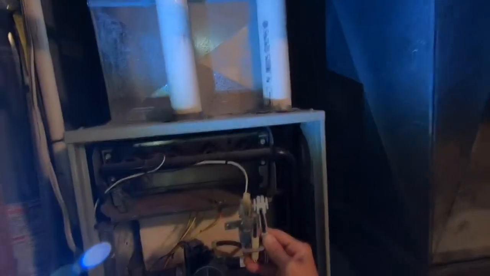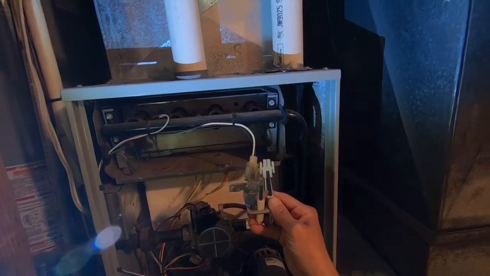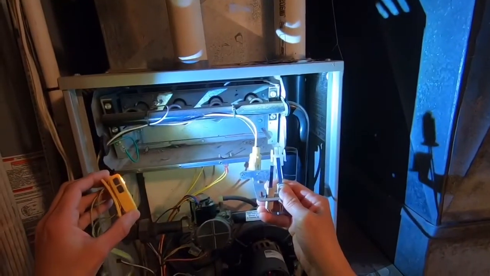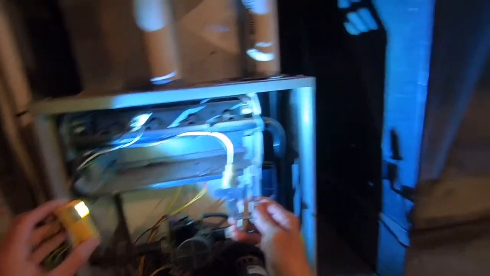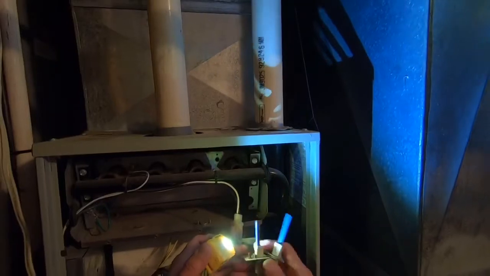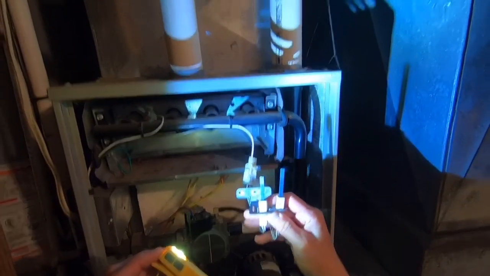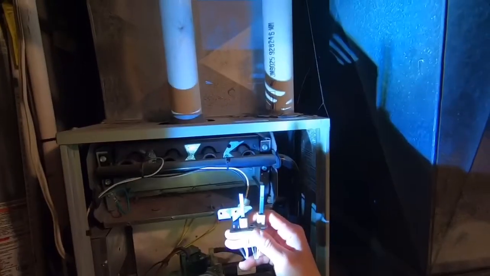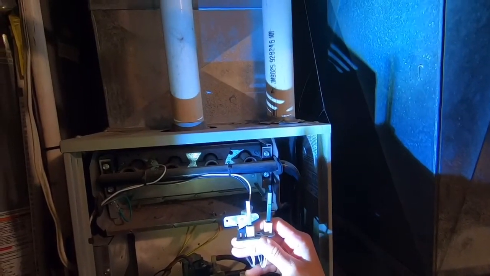Old is on the left, new is on the right. That's bad lighting. Sorry about that. In the basement, it's a little challenging. So there's a significant difference in size here, you can see. So we'll go ahead and install the new one.